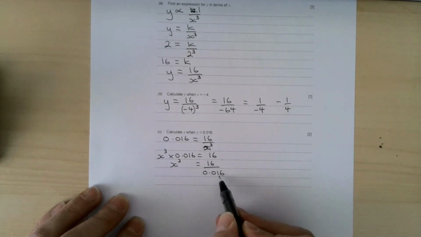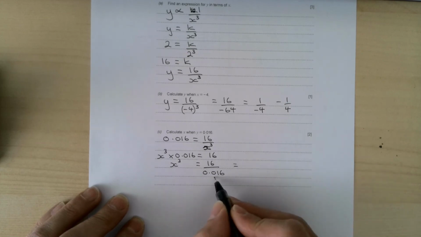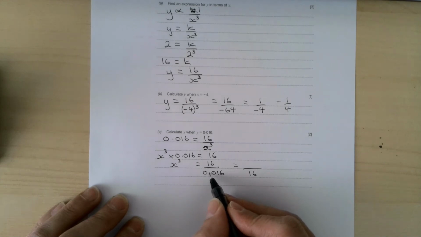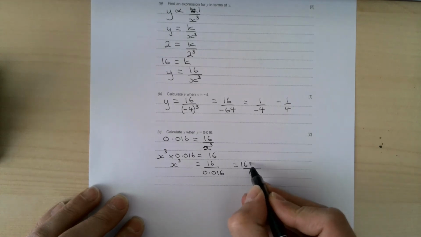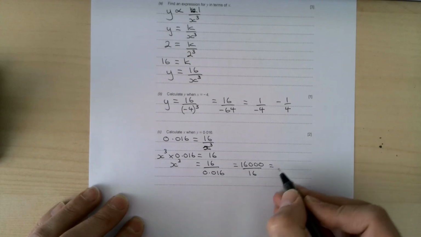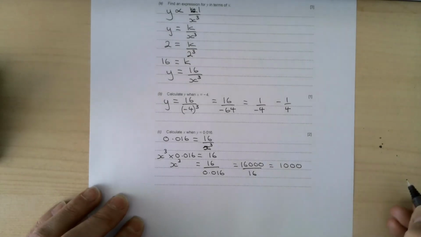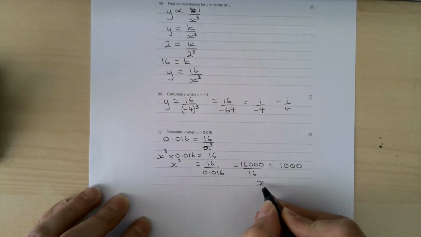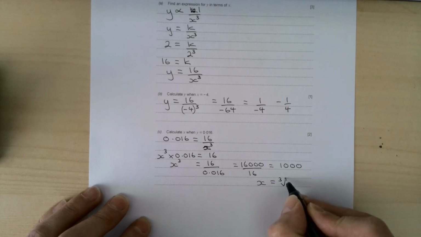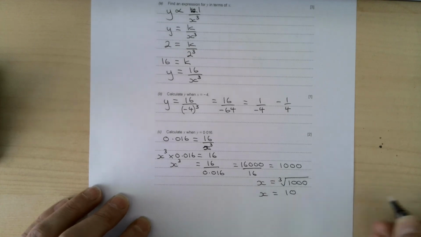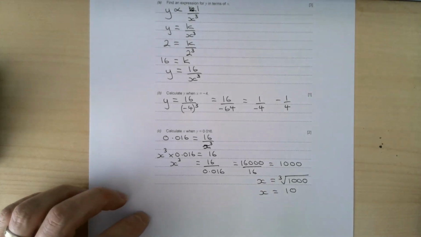But if I times the denominator there by 1,000, I get 16. Move the decimal place 3 times for timesing by 1,000. 1, 2, 3. And I times the top by 1,000, 16,000. So, how many 16s in 16,000? There are 1,000. So x cubed is 1,000. I then need to work out the cube root of 1,000, which is 10. 10 times 10 times 10 is 1,000. There you are.